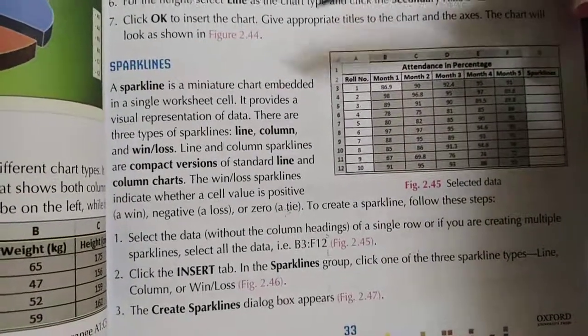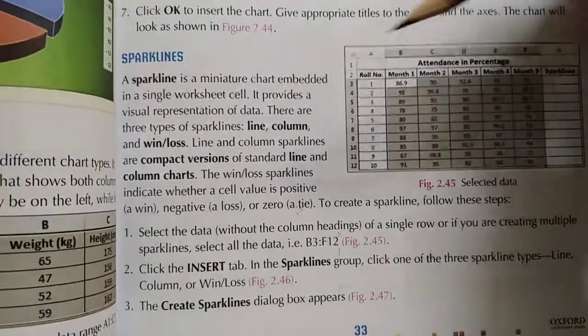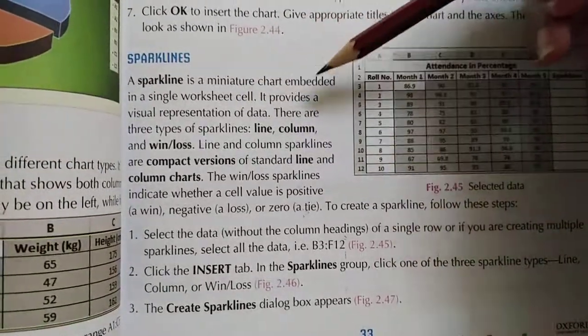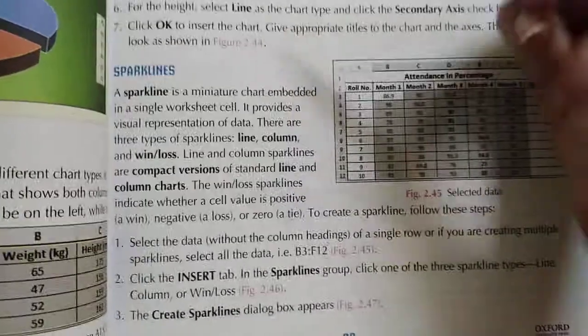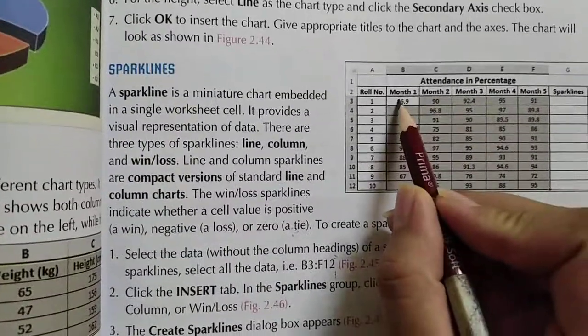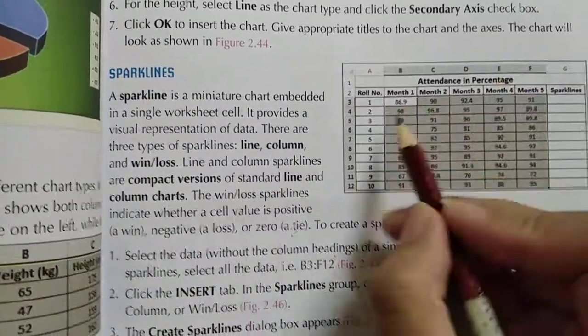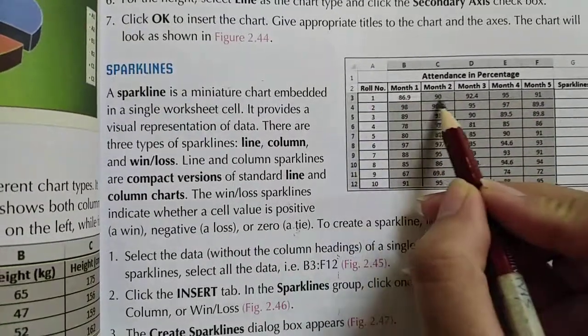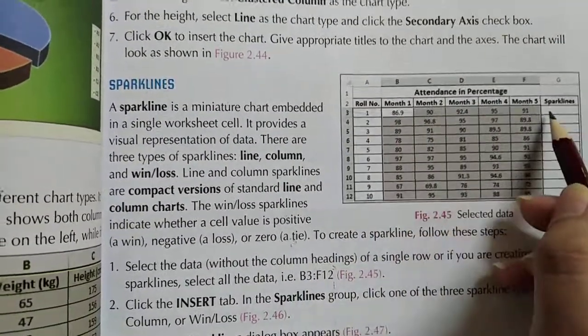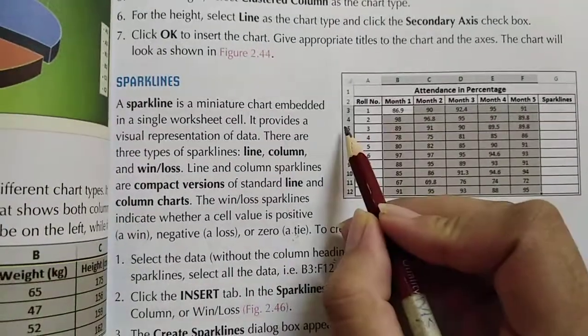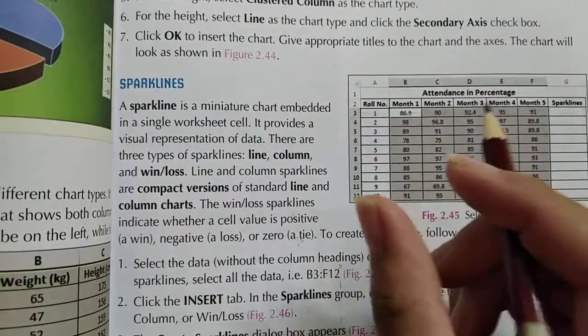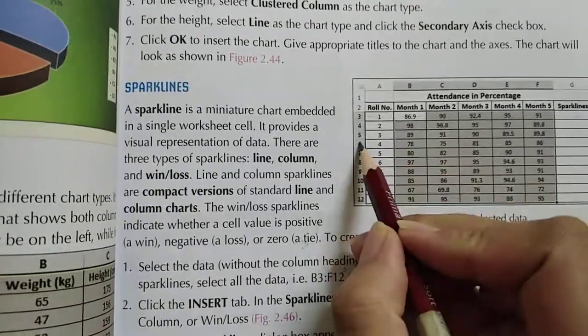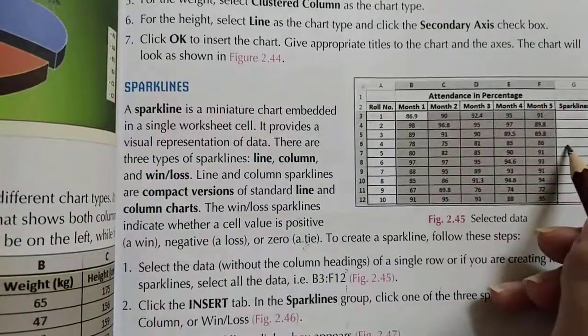Then come the sparklines. Sparklines are a type of chart which is a miniature chart embedded in a single worksheet cell. Meaning if you want the mini chart of row number 3, it will appear here. If you want the sparkline or chart for row number 6, you can have it here only.